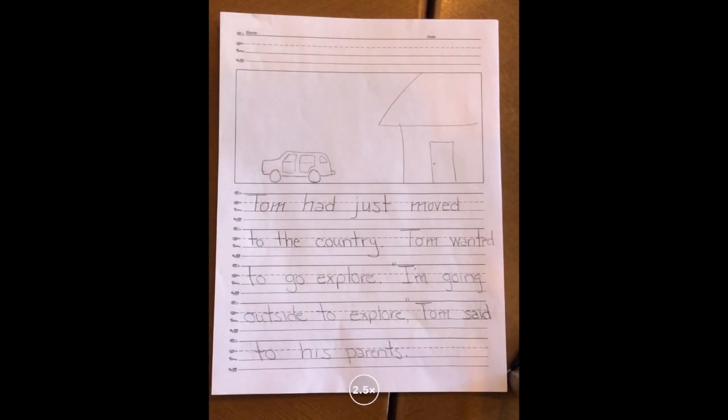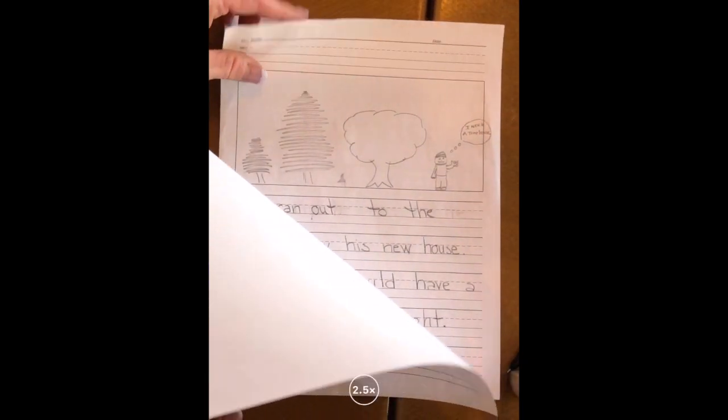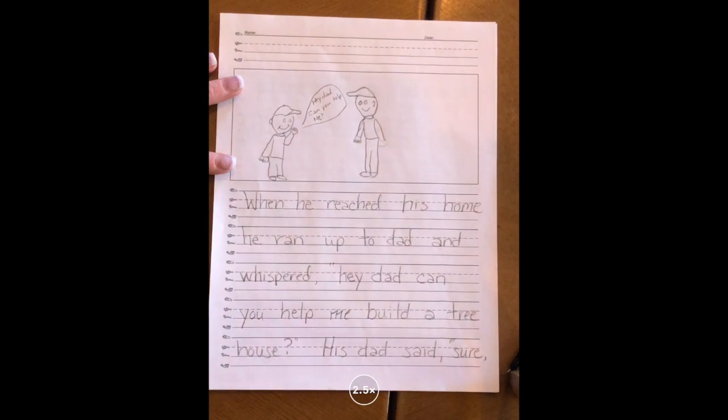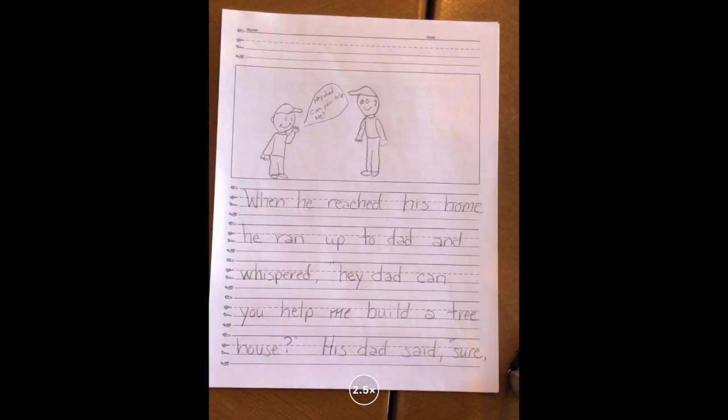To show dialogue, writers add sentences under the picture to show the character saying something. So on this page right here, Tom has a speech bubble. "Hey, Dad, can you help me?" So to show dialogue in your sentence, you're going to add your speech bubble in your sentence. So I have, he ran up to Dad and whispered, "Hey, Dad, can you help me build a tree house?" Putting your speech bubbles in your writing adds more dialogue.